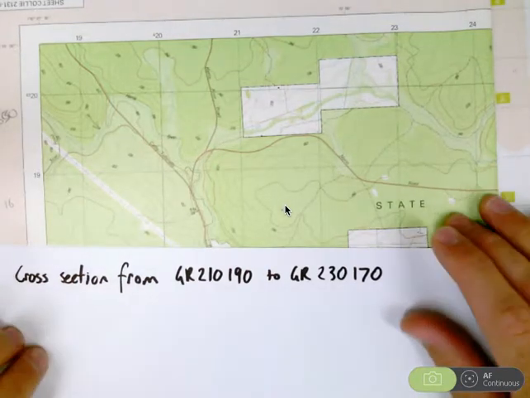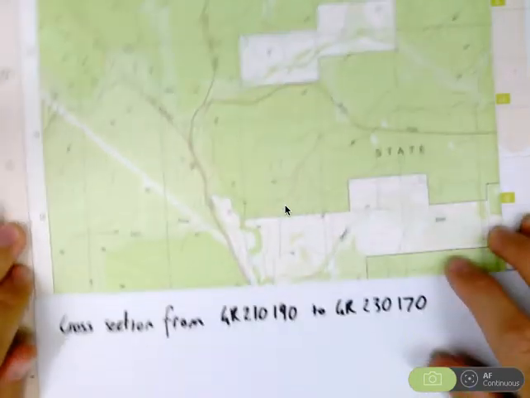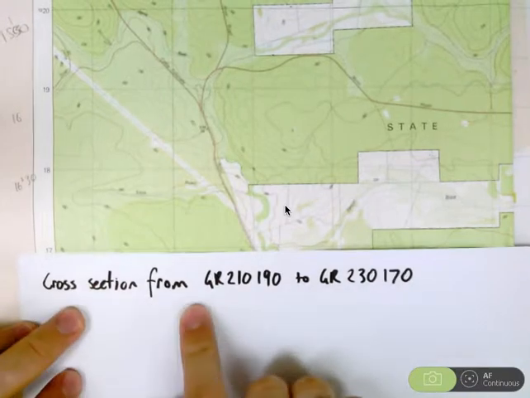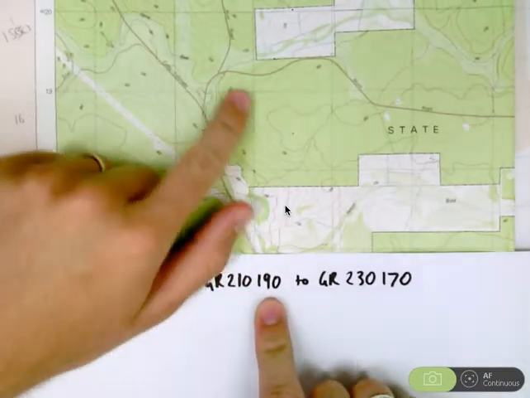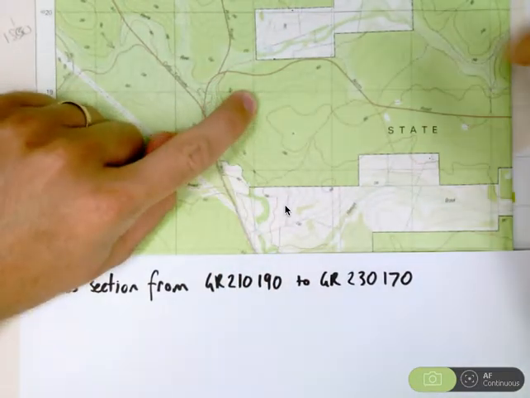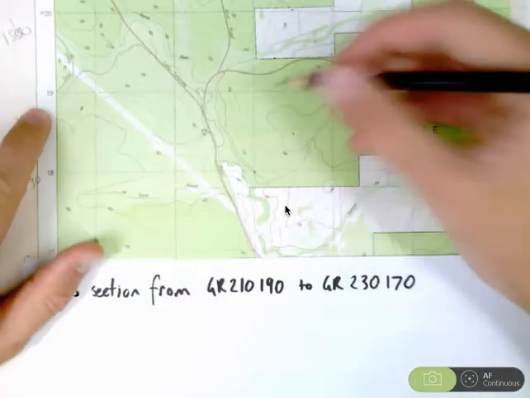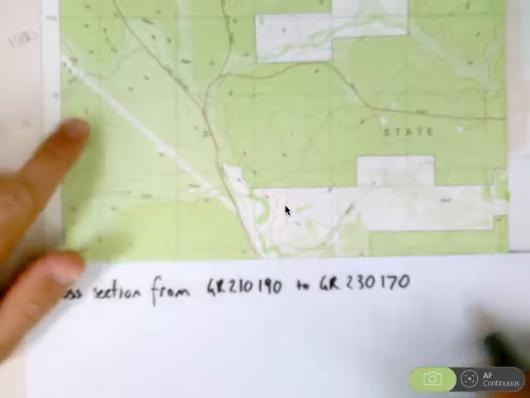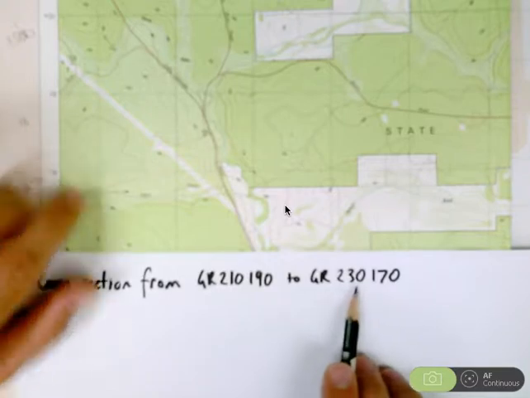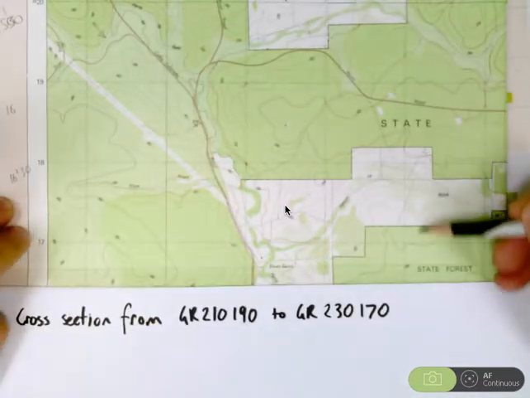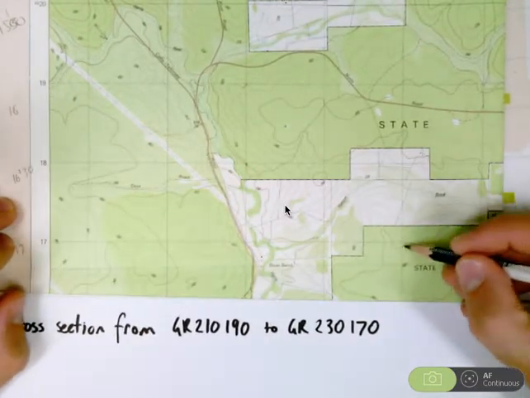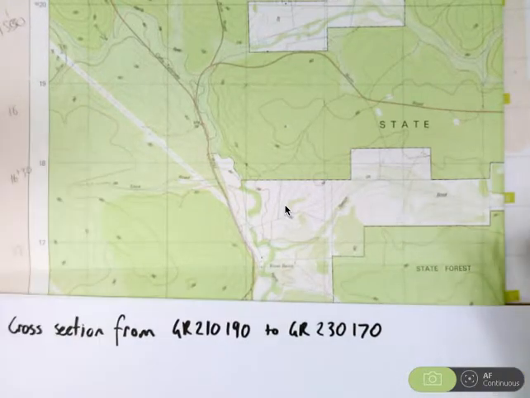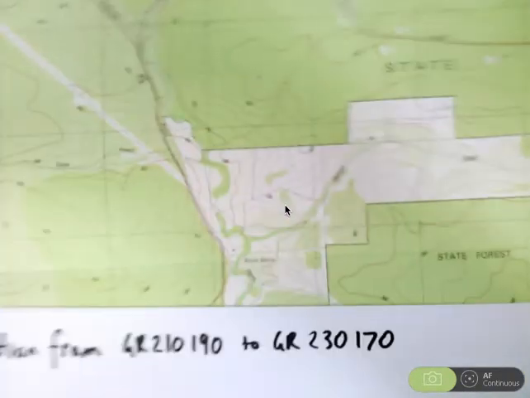Okay, now we're going to do a cross section. So, example question: cross section from GR 210190, which is here, to GR 230170, which is here. Okay, let me just zoom into that section.